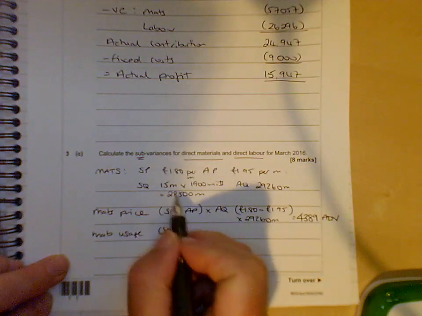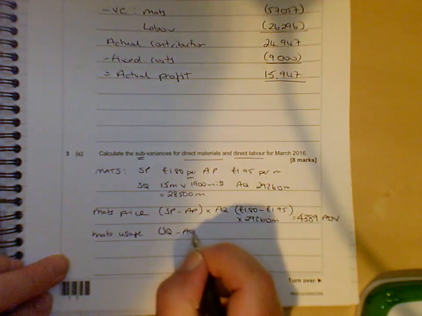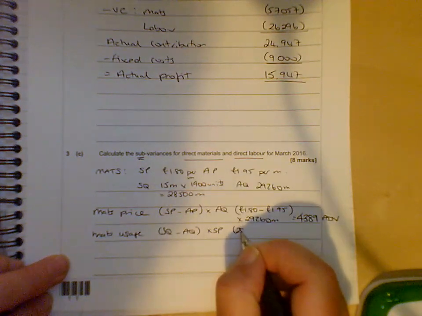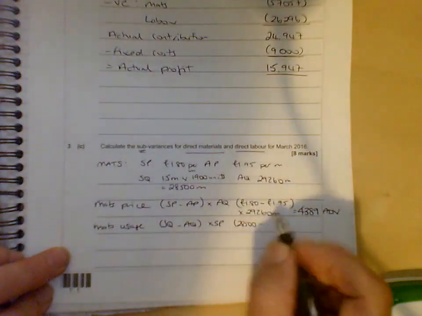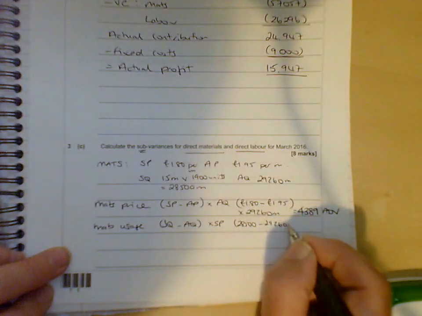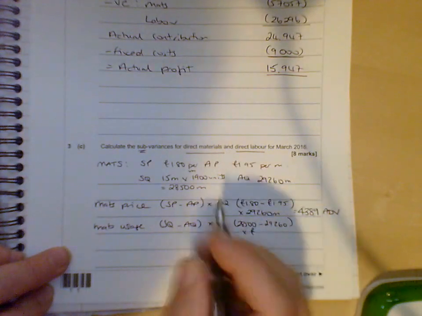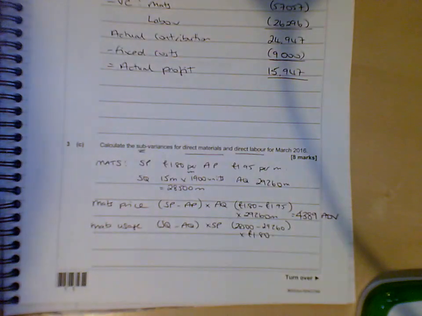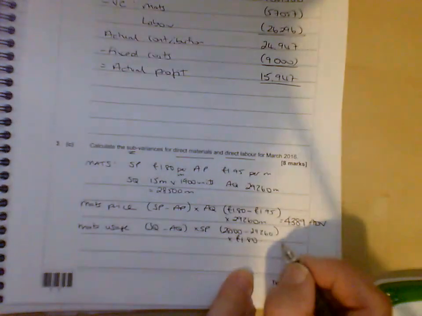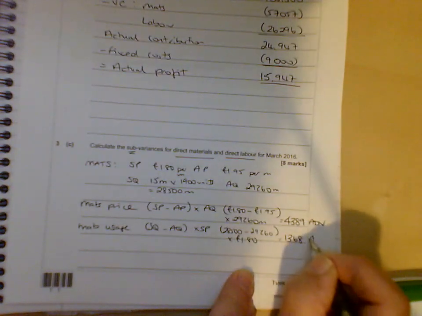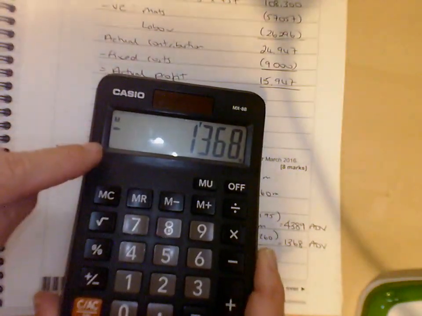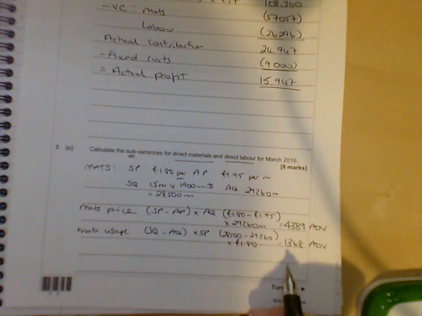It's the standard quantity that we've already flexed up here, minus the actual quantity times the standard price. So standard quantity, 28,500 metres. Actual quantity, 29,260 metres. And we're multiplying it by the standard price, which is £1.80. So 28,500 minus 29,260 times £1.80 gives us 1,368 adverse. Just to show you that, again, I've got a minus on my calculator. You can see there, it's an adverse variance.